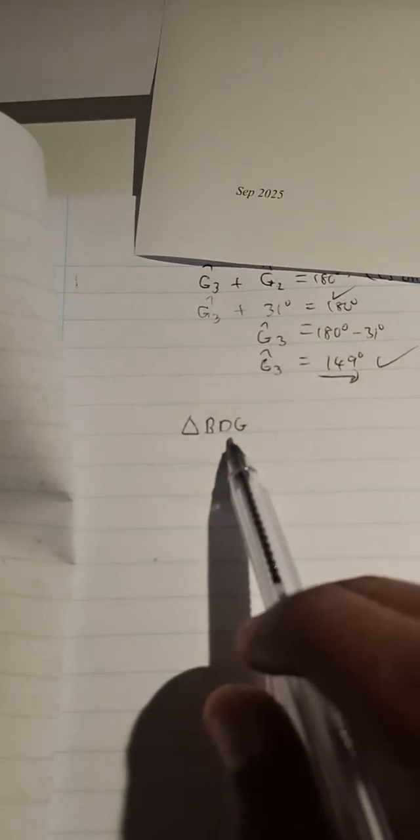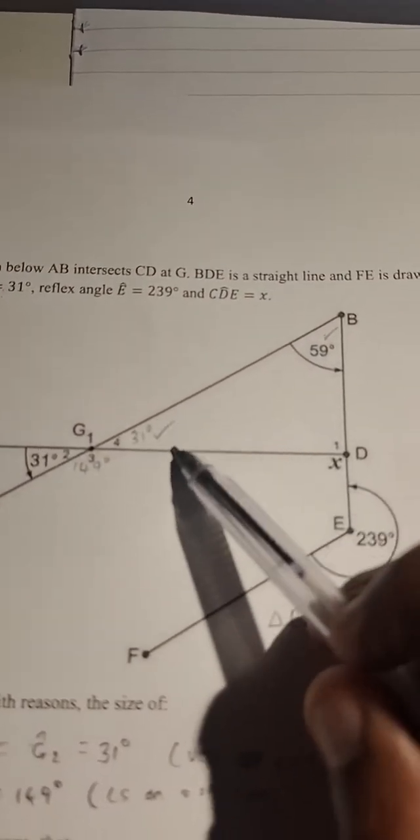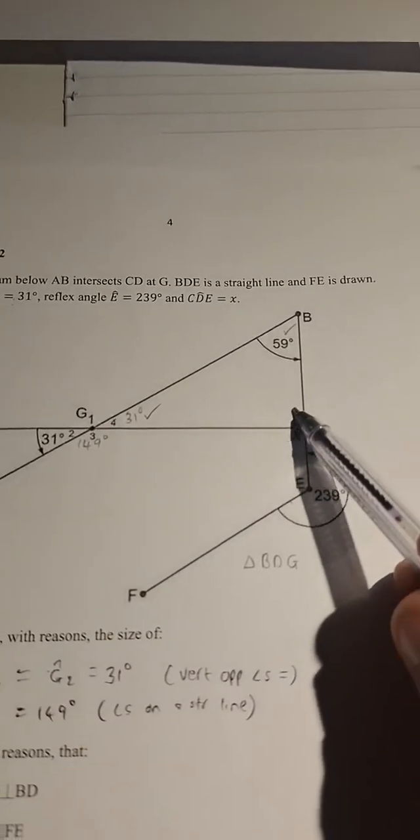So in triangle BDG, I tell my teacher which triangle I'm working in, so that when he reads my work, he can say this learner has identified that triangle. I can then say 59 degrees plus 31 degrees. Where is the 59 and the 31 coming from? These are the angles I found when I was doing the previous question. So this 31 and this 59 plus angle D1 is equal to 180.